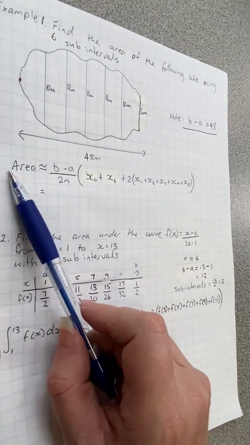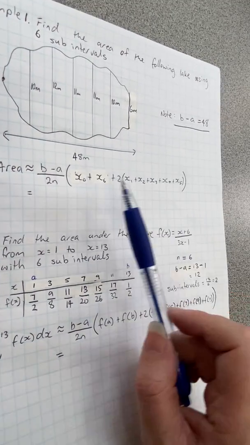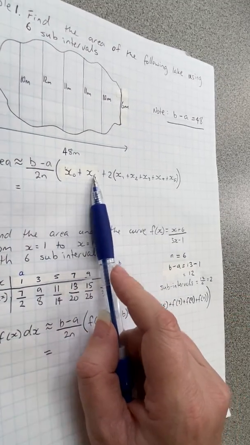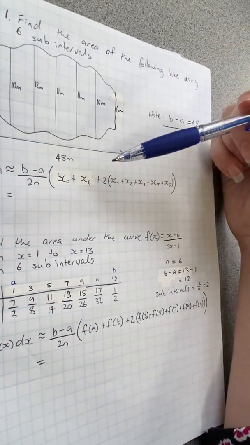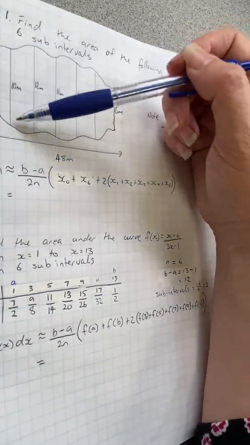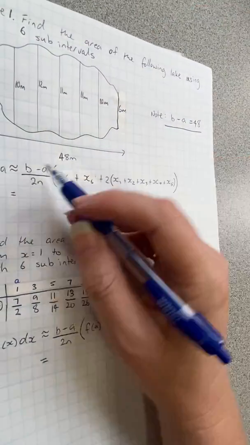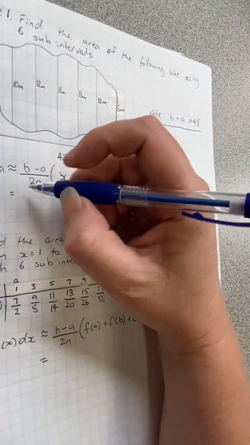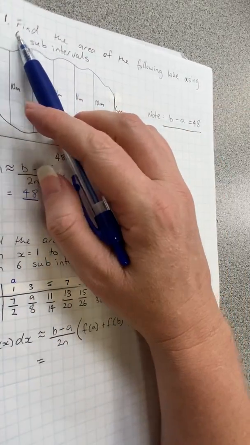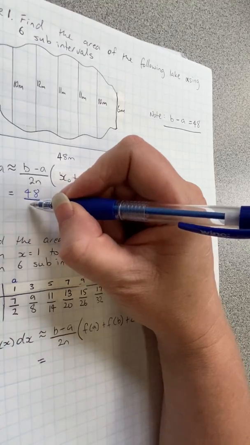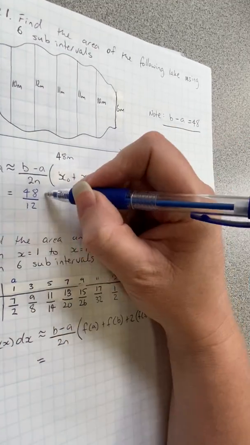So here's our trapezoidal rule formula. Now you'll notice here I've just done x0 to x6. These are my x values. In a function they would be f of x, but in this case it's just x's. So our b minus a is 48. We're doing it into 6 sub-intervals, so 2 times 6 is 12 on the bottom.